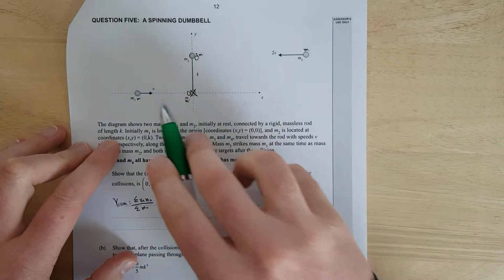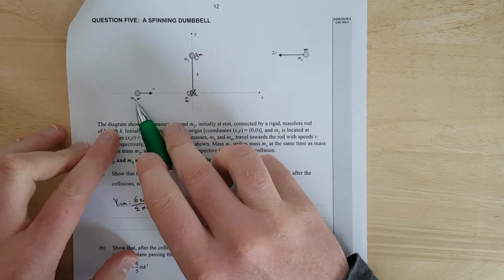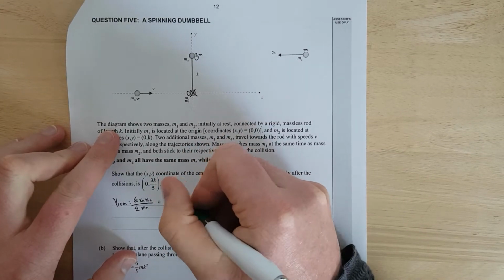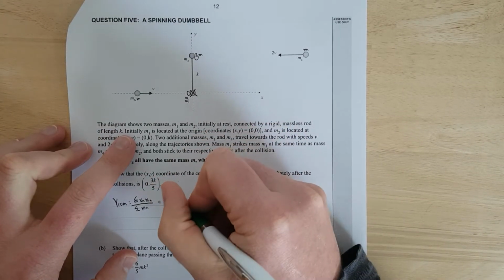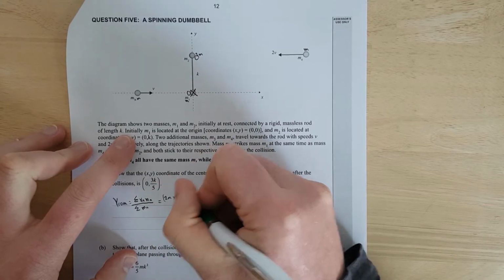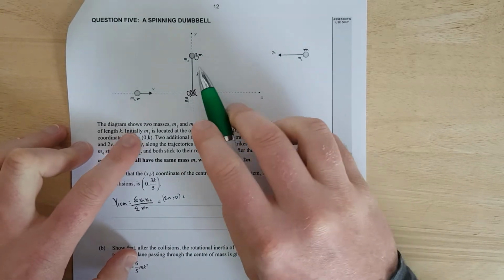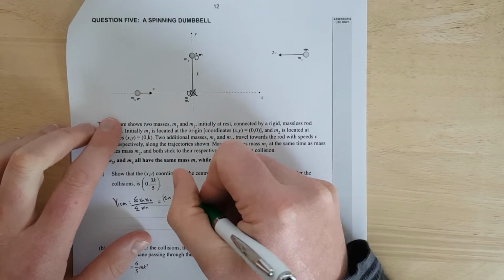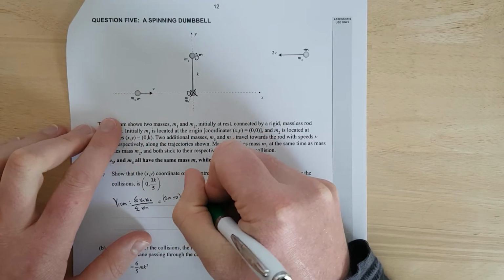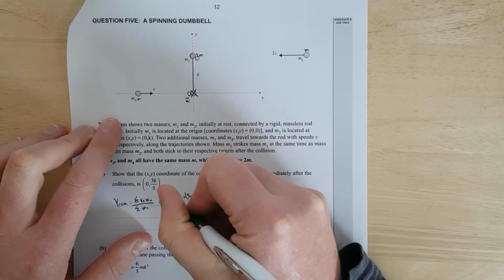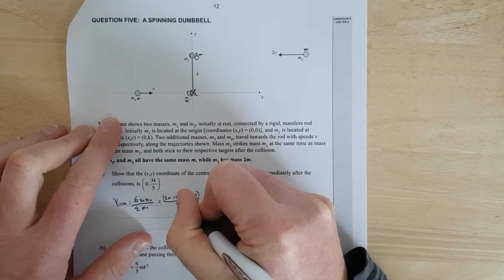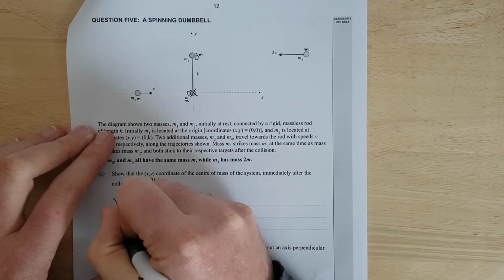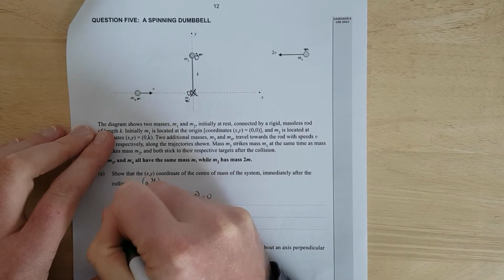The first pair is M3 and M1, which are just M each, so it's 2M times the distance to the origin, which is 0, plus 2M plus another M because I've joined, so 3M times 0. You can see where this is going. Divided by 5M, it totally equals 0. Oh, not X center of mass, Y center of mass.